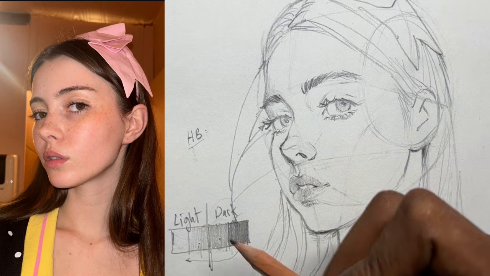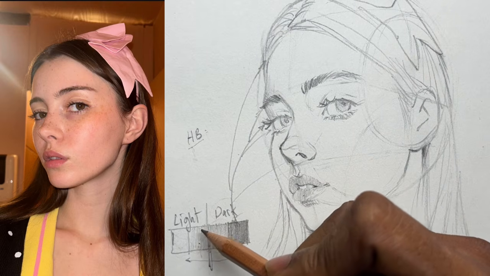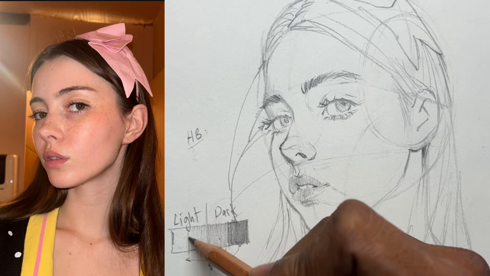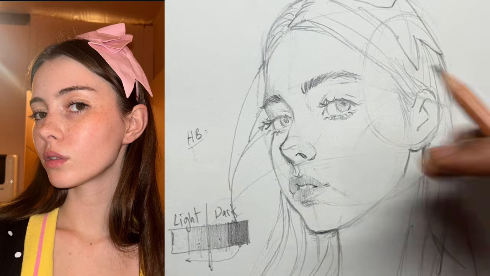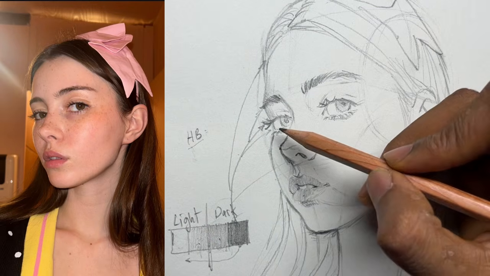Okay, so now we're gonna move to the next shadow family, which is this midtone. And this one is the dominant value because most of her face is in midtones. So we're gonna start with the nose side.